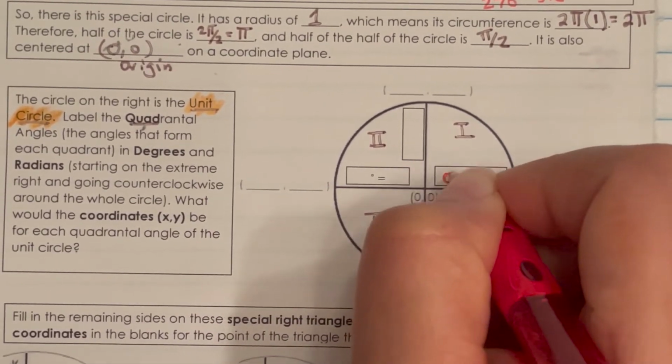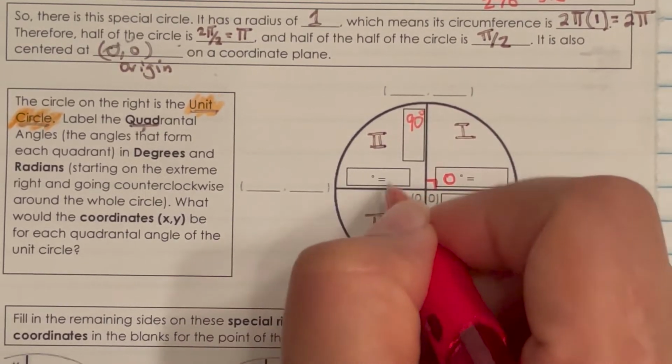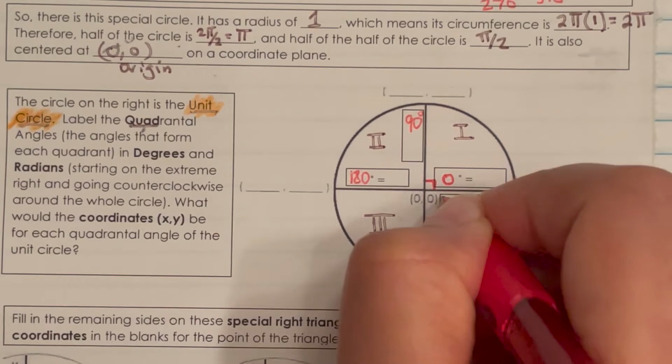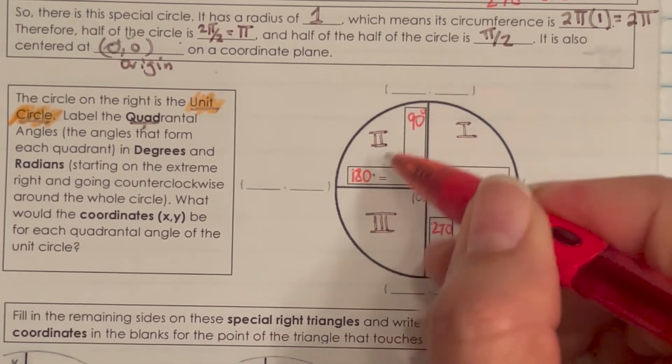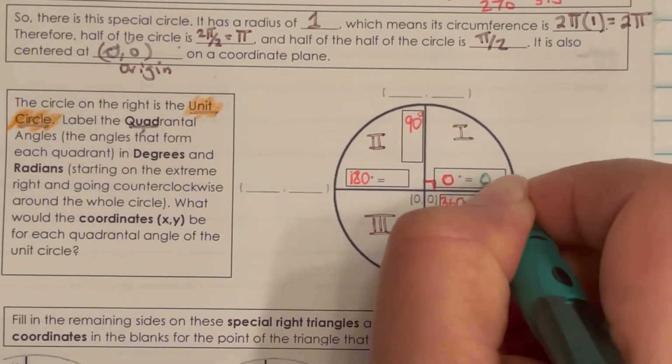So you're going to start at 0, then you're going to go 90 degrees, so that's going to be 90. Then you're going to go another 90 degrees, that's going to be 180. You're going to go another 90 degrees, is 270. And finally, back to the original spot, which is going to be 360. Okay, so you do need to know what those are. 0, 90, 180, 270, 360.